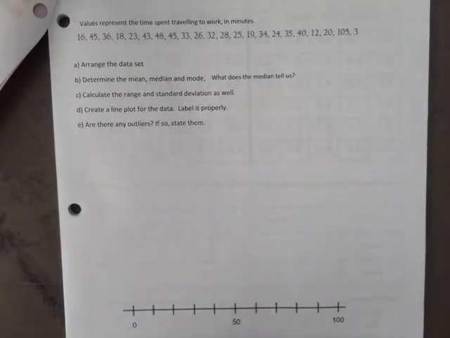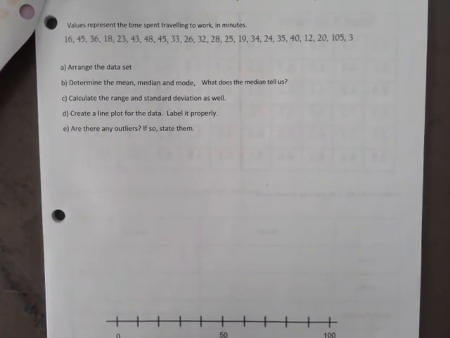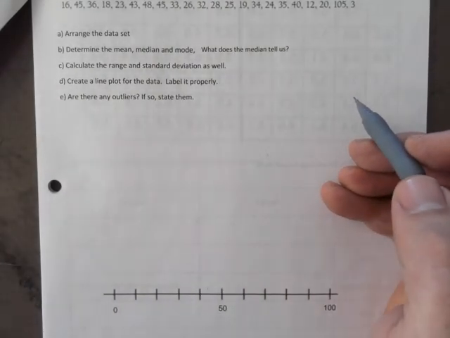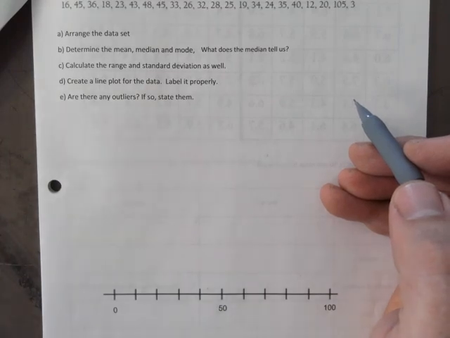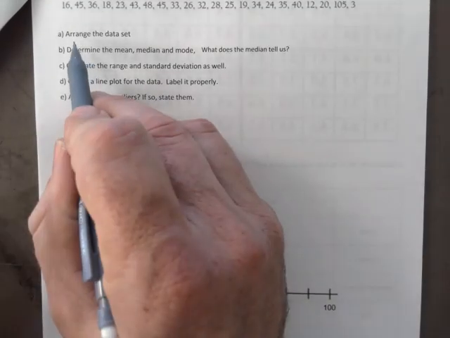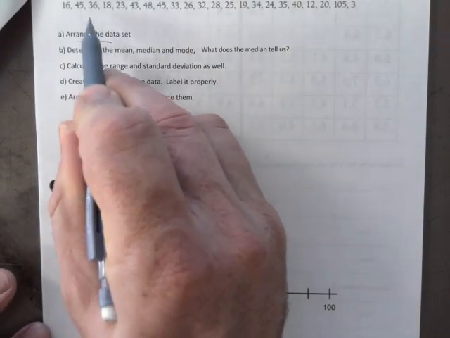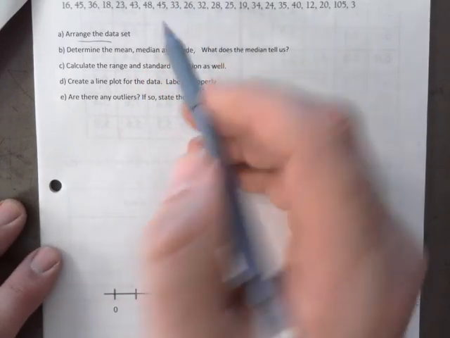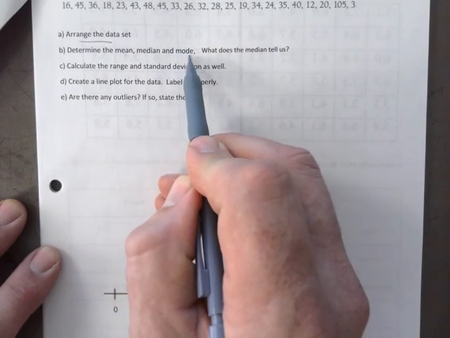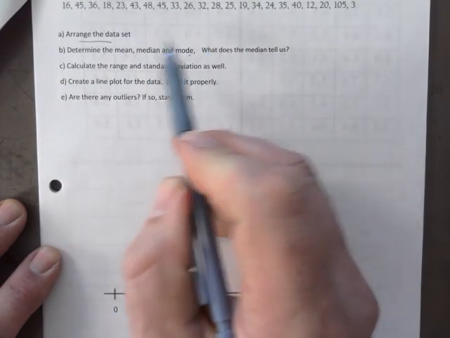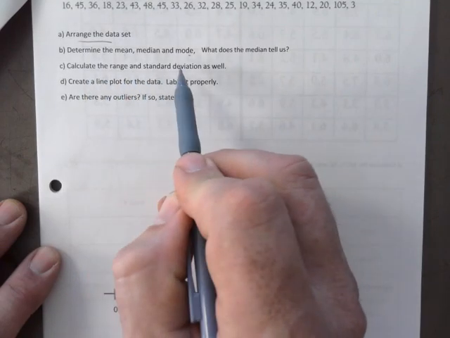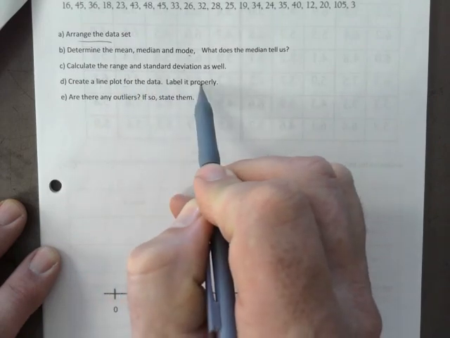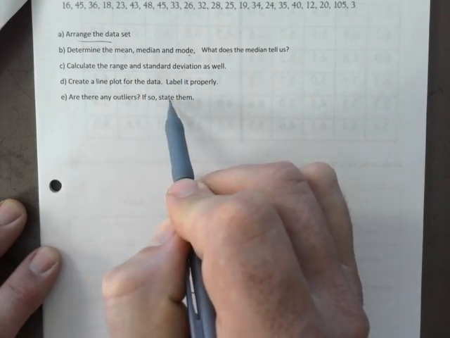What we're going to do here is create a line plot down here. So I'm going to give you again, and here's where you get to ask your friends if you need a little bit of a hand. I want you to arrange the data set here. It represents the time spent traveling to work in minutes. Okay. So determine the mean, median, mode. What does the median tell us? Calculate the range and the standard deviation as well. And then create a line plot, label properly, and talk about if there are any outliers.